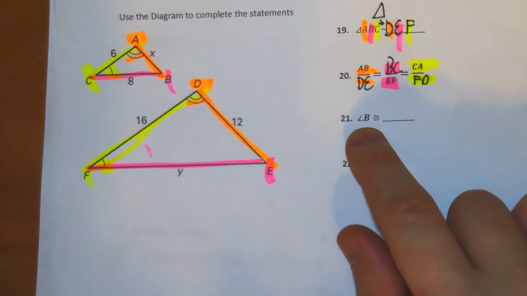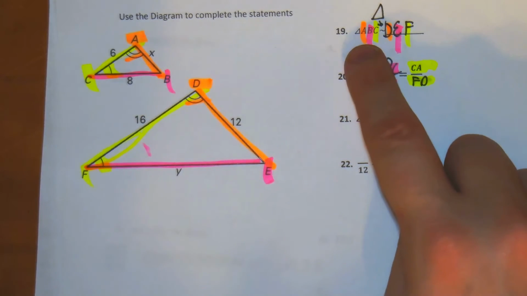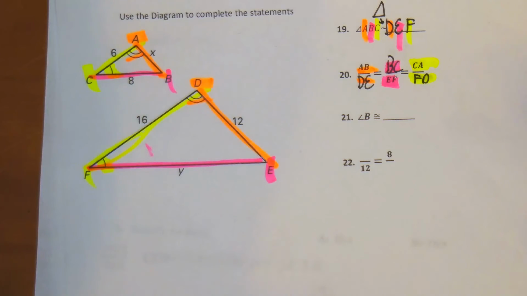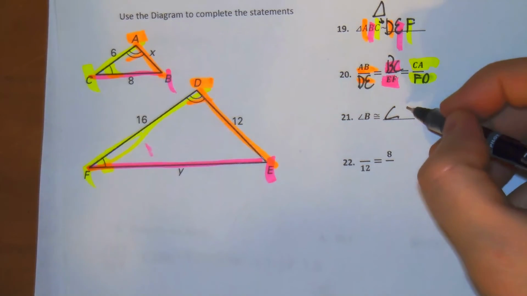So what angle is congruent to angle B? Well, B is second in command, the pink. And E is also pink. So we have angle B is going to be congruent to angle E.